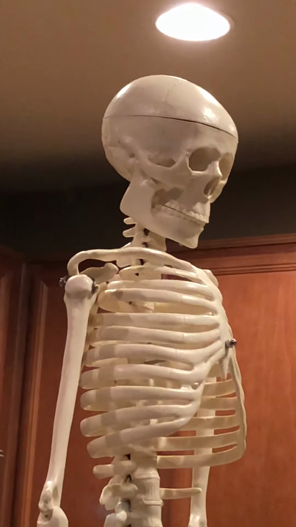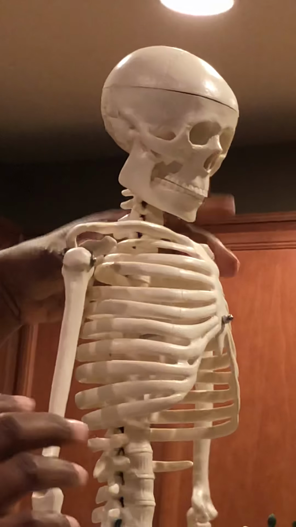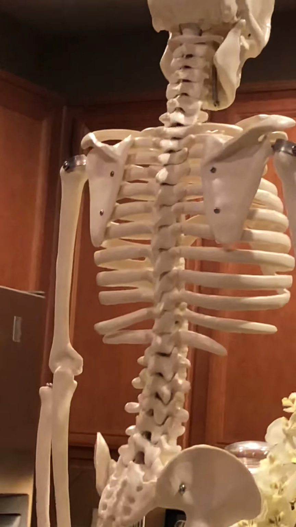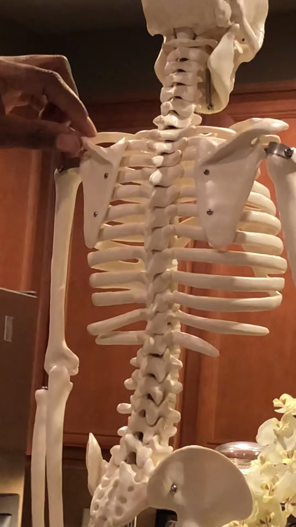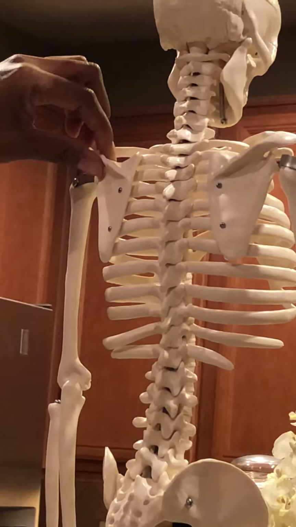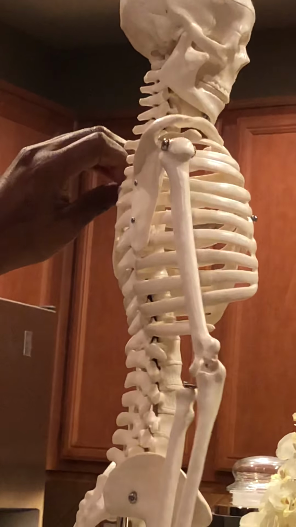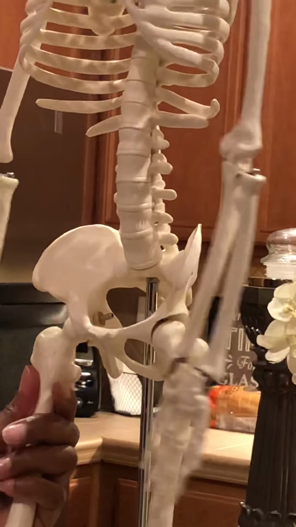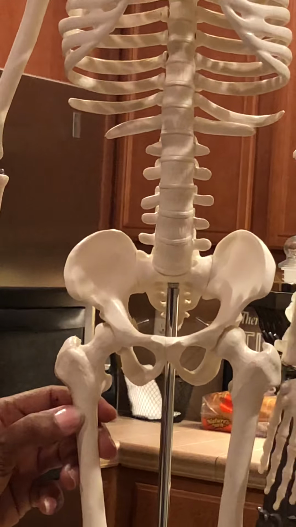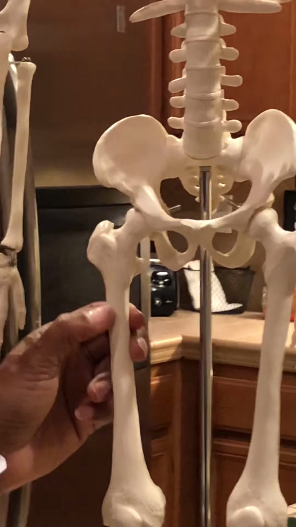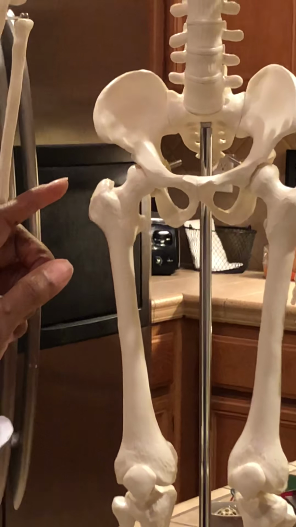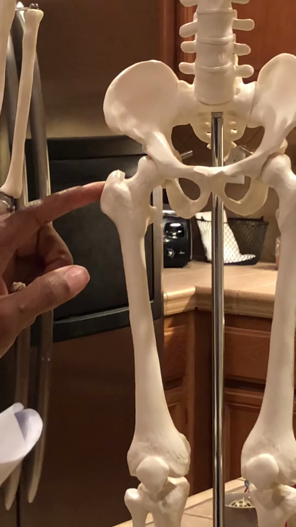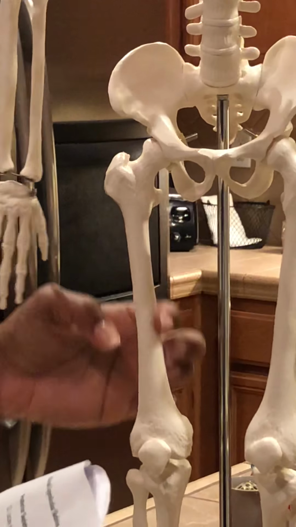Next we have the posterior skeleton, and so this is the spine of the scapula. The gluteal tuberosity is a groove that's here on the femur. The greater trochanter of the femur is this. The adductor tubercle is inside the femur.